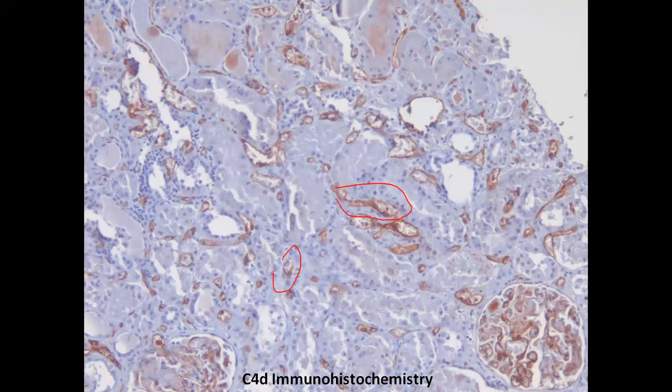And if the C4D is negative in the peritubular capillaries and morphologically you find duplication of the glomerular capillary wall, there is a suspicion of a chronic antibody mediated process, and we should also look at C4D staining in the glomerular capillaries.